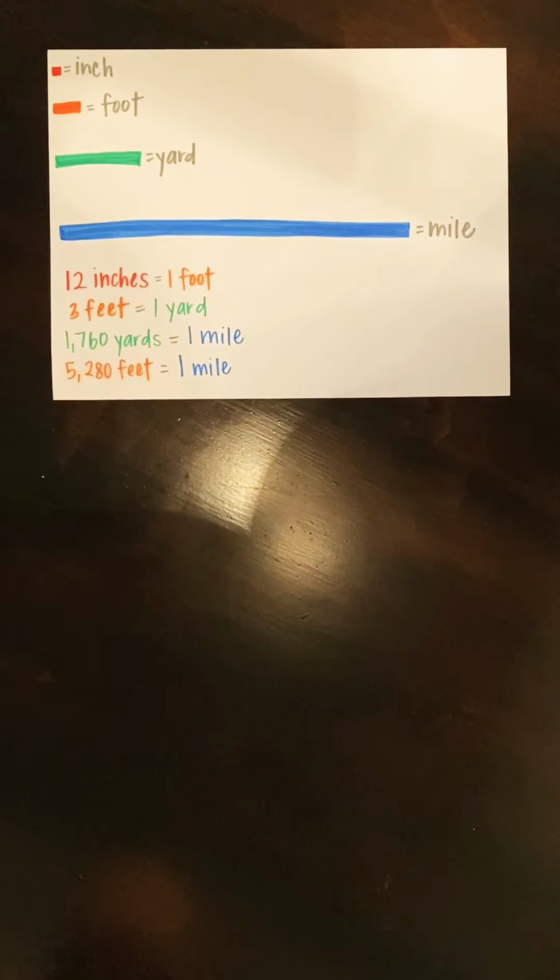Fourth graders, today we're going to talk about how to convert different customary units of measurement with distance and length. So I think you're all pretty familiar with inches, feet, yards, and miles, but we're going to talk a little bit more in depth with them today.